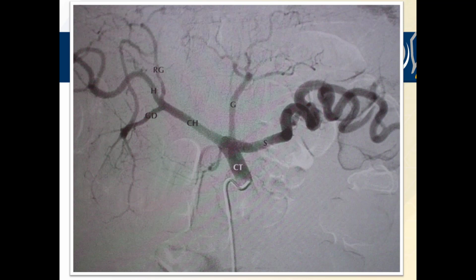Here's a celiac trunk injection, and this is digital subtraction again. Here's the catheter that they're injecting with, and this would be the celiac trunk here. Splenic artery, see how tortuous that is? And then we have that left gastric artery coming off here, common hepatic artery. We have the hepatic artery proper. Here's the right gastric artery coming off of the hepatic artery proper, and this is the gastroduodenal coming down here.